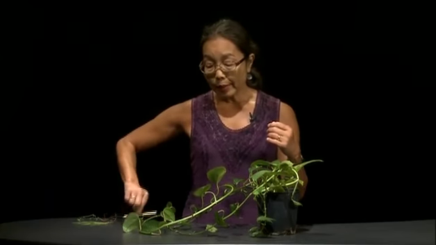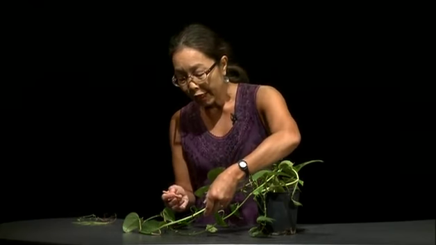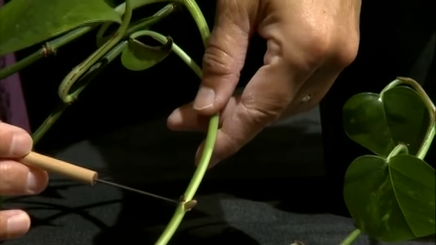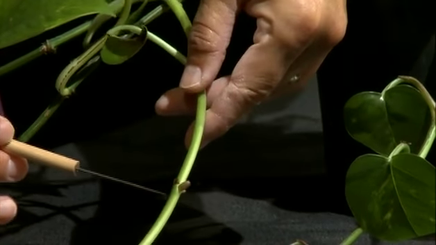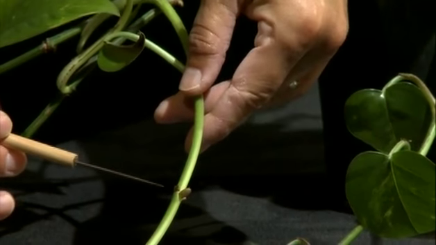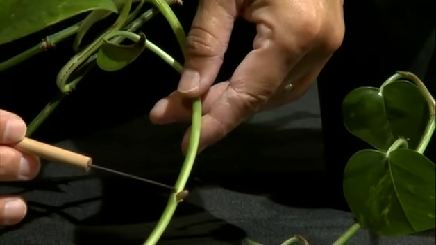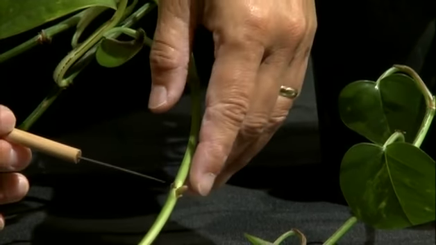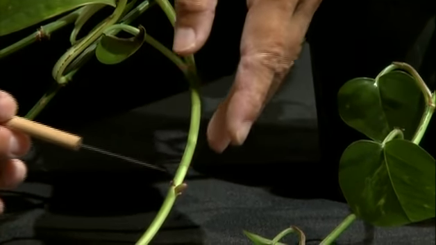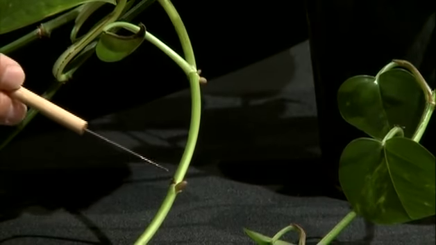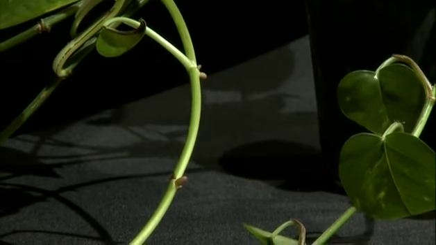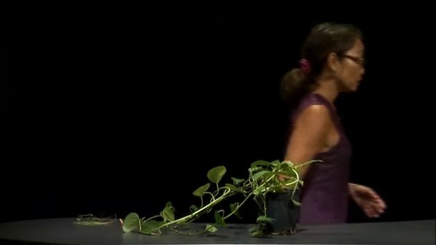Now coming back to these plants. Here on this nice pothos plant, we have an example of an adventitious root. Remember, adventitious roots are roots that develop from places you don't expect the root to develop, like along a stem. And here you have adventitious roots growing from the stem of pothos. So what we're going to do now is go back to the computer.